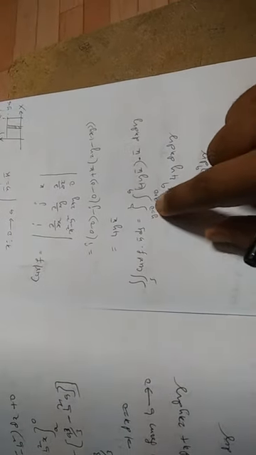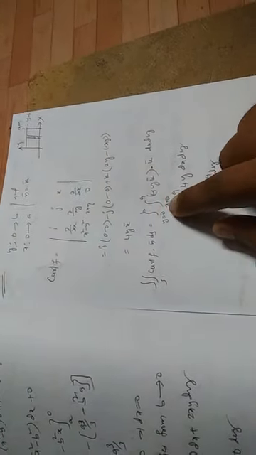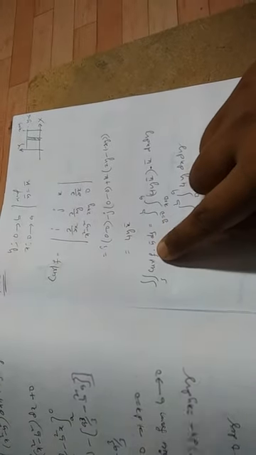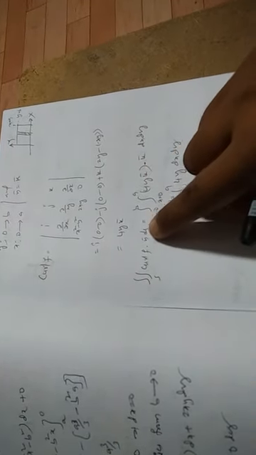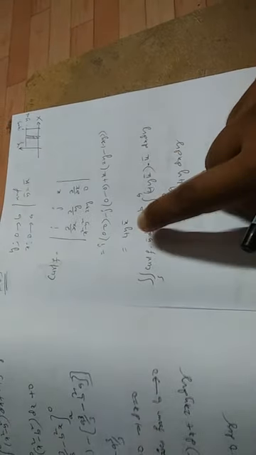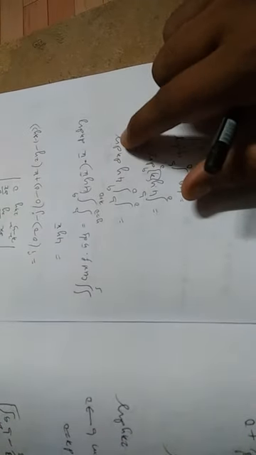Next, the integral over S of curl f · n dS, with y from 0 to b and x from 0 to a. Curl f is 4y k, n is k, and dS is the surface element on the xy plane, so dx dy. Now k · k is 1. First we integrate with respect to x, or y, your wish.